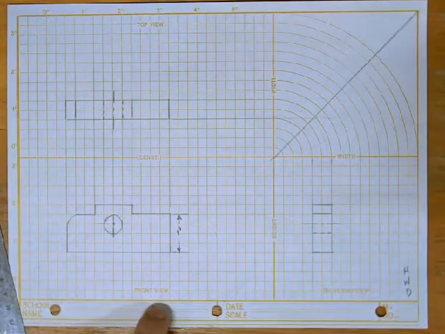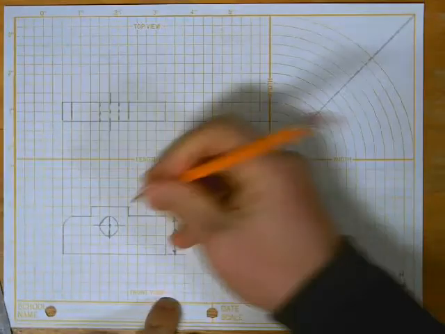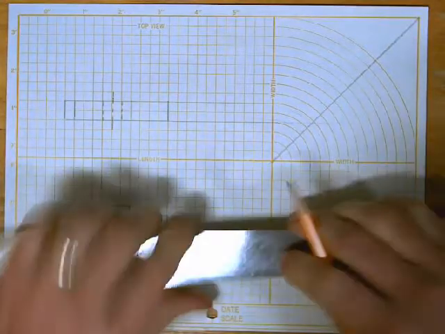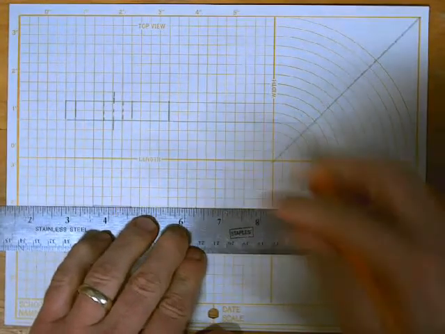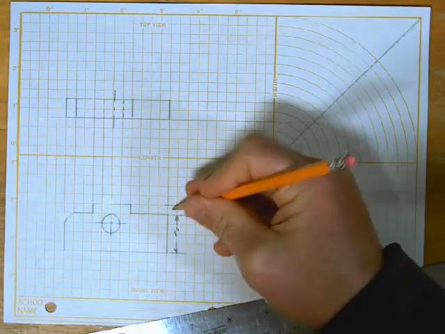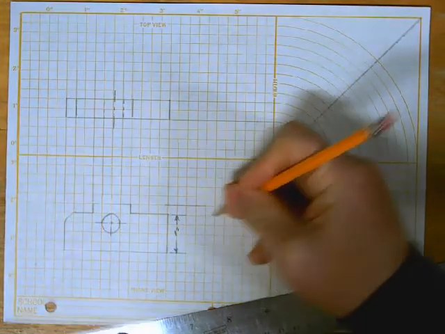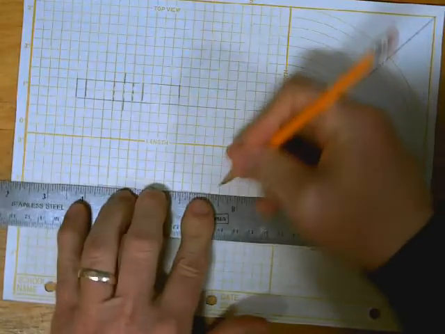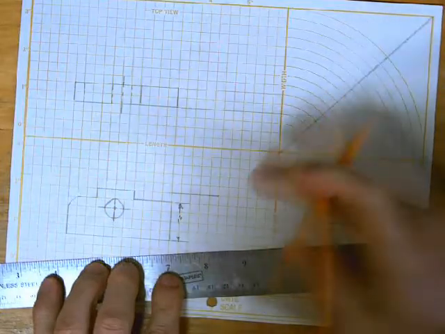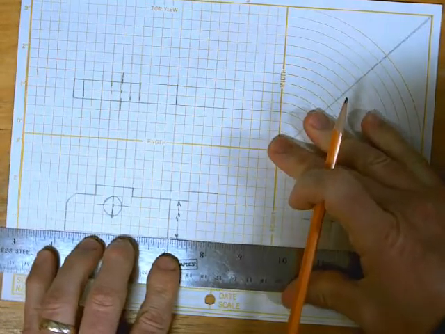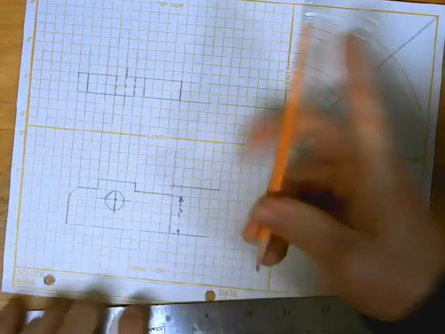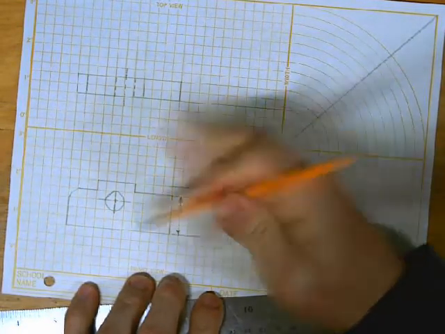The next dimension that I'm going to do is the overall height. So for the overall height, come over from your drawing. I'm going to come over 1, 2, 3, 4, 5 blocks, and I'll continue to draw this line over. I guess I probably only needed 4.